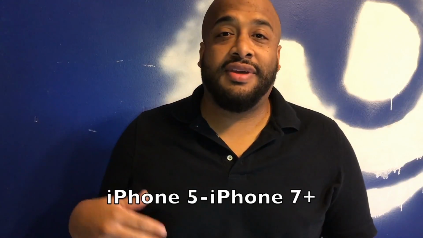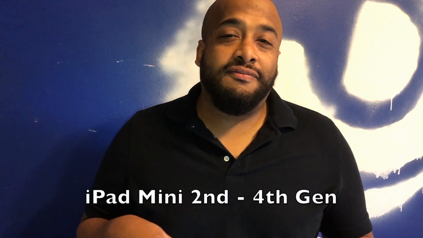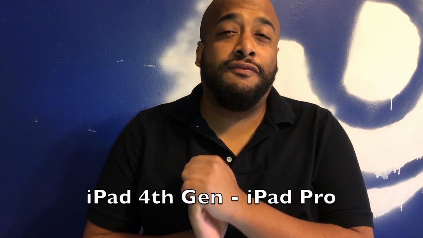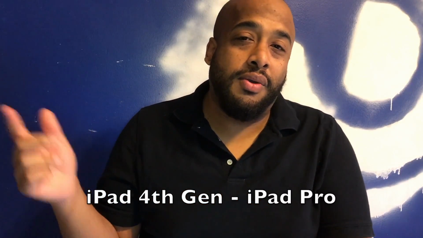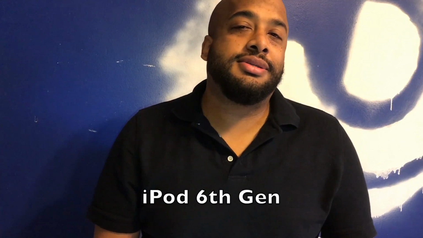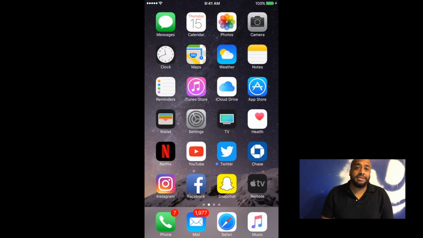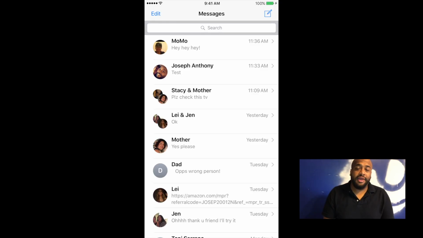So basically, to use it, you want to be using an iPhone 5 up, so 5S, 5C, all the way up to iPhone 7. And then for iPads, you want to be using iPad mini second generation to the fourth generation, and the iPad fourth generation up into iPad Pro, the iPod sixth generation only. That's the only one.